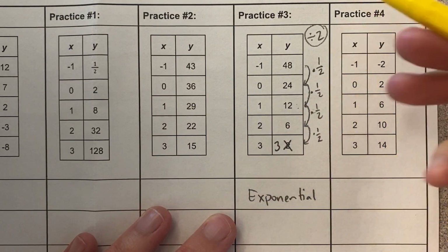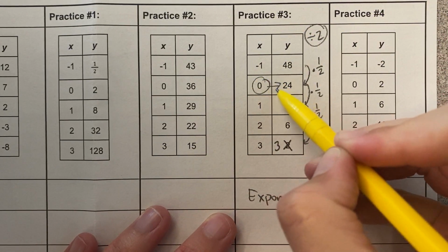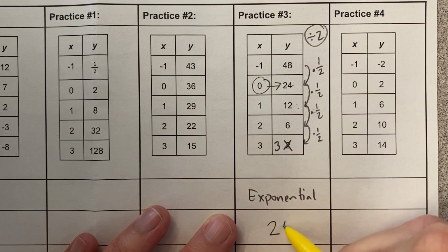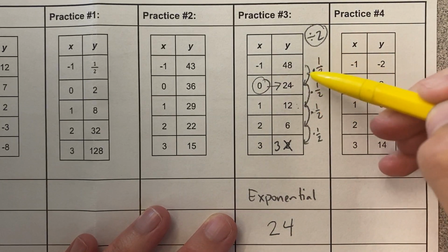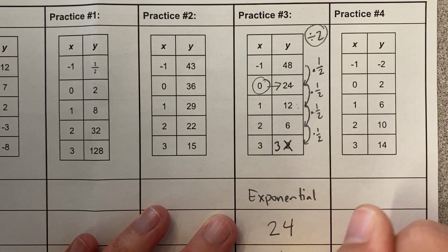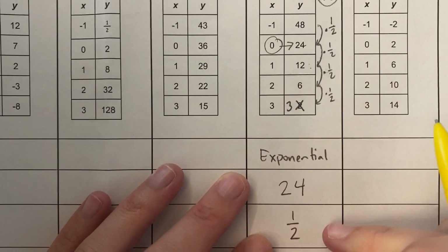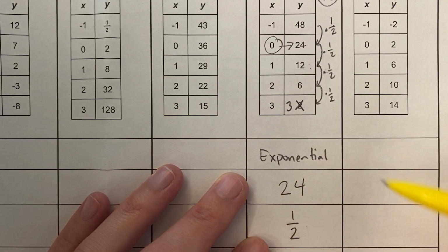Okay, where's my starting point? My starting point is where the x value is 0. My starting point, my y-intercept, is 24. And how is this changing? It's being multiplied by 1/2. So this is called a decay factor. My decay factor is 1/2. This is decaying by half each row.